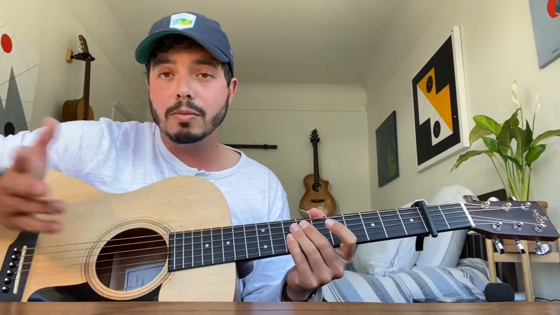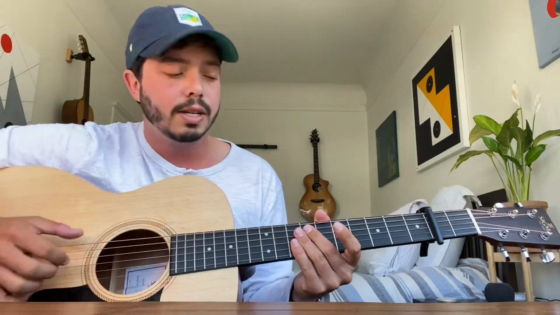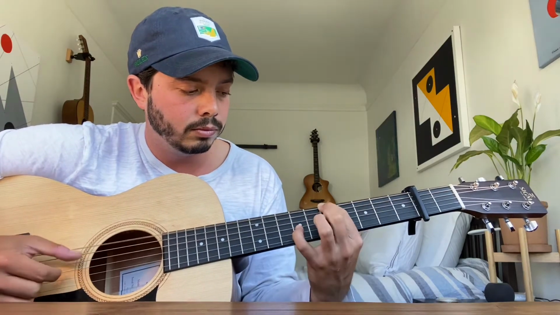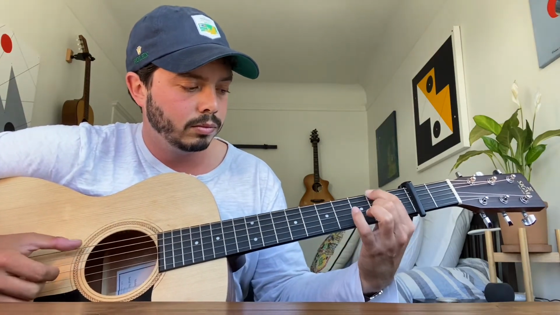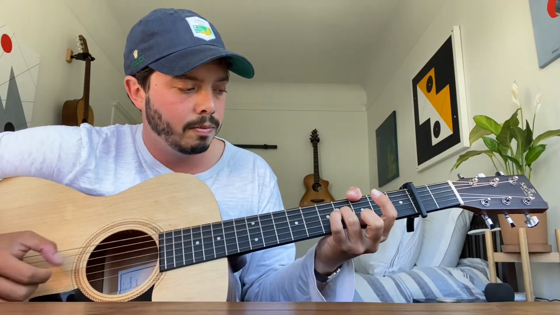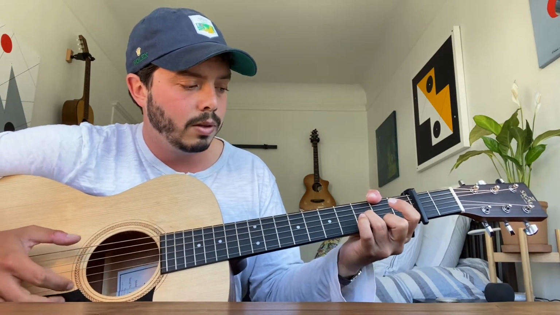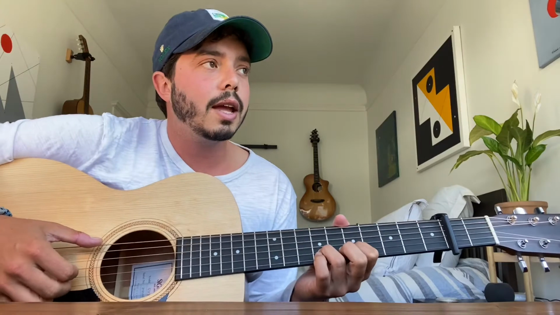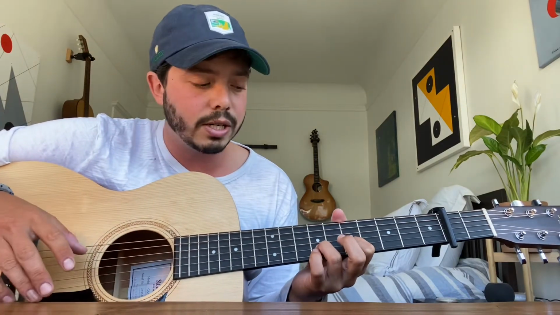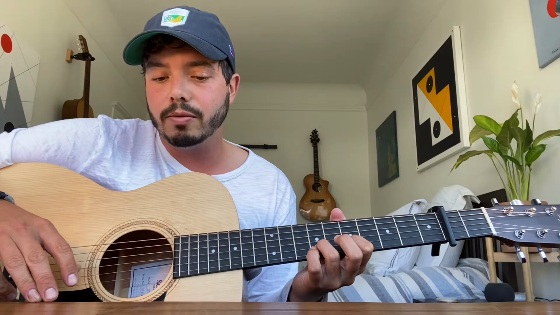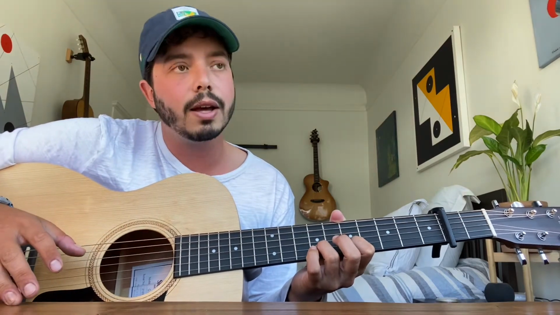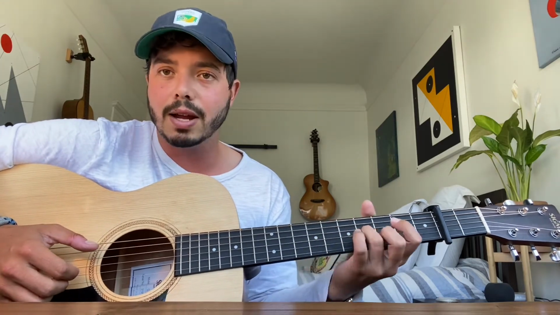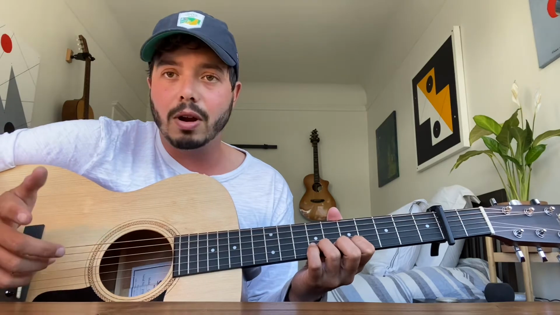So let's learn them one by one. Section 1 starts off like this. So to break that down nice and slow, this first section, and really a whole lot of the song, but especially this first section, has a huge amount of really amazing melodies that happen via pull-offs and slides down, slides up the neck, hammer-ons, that kind of thing.